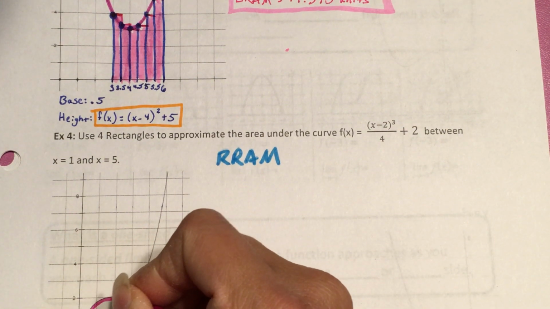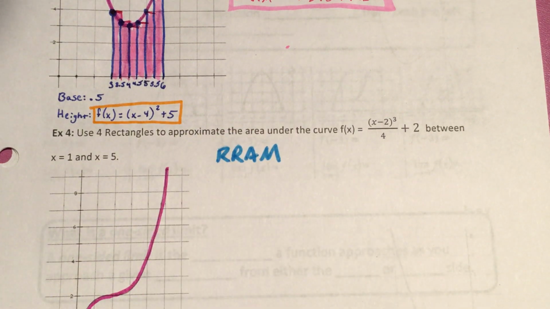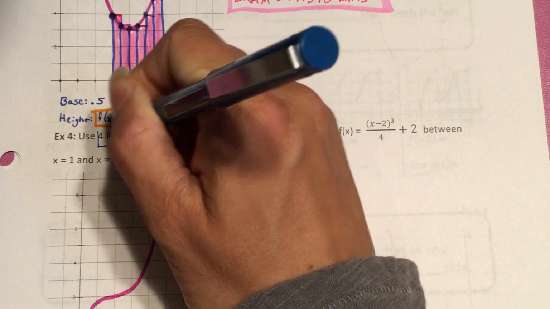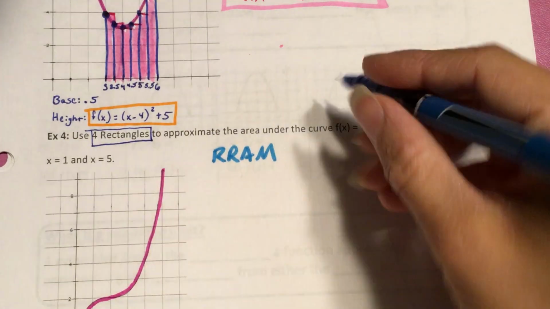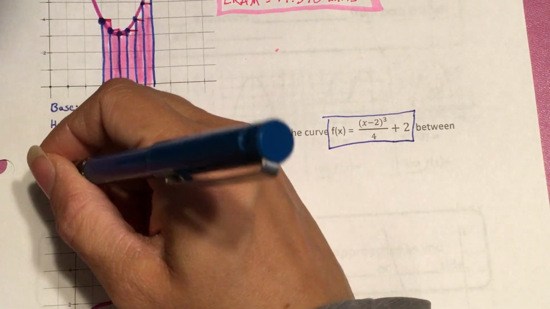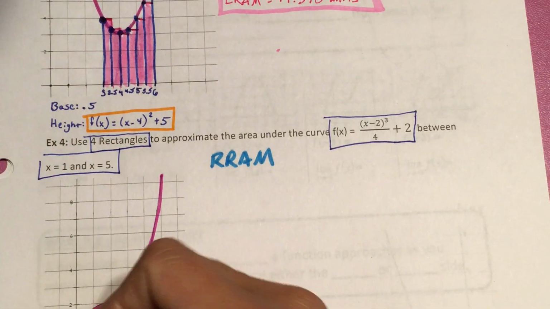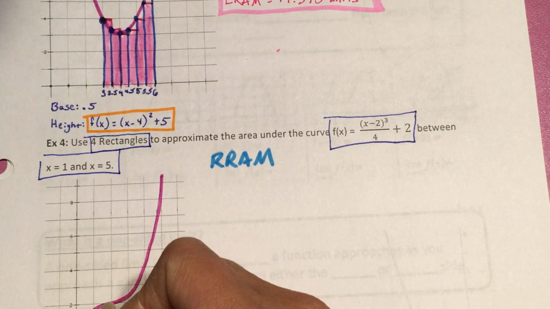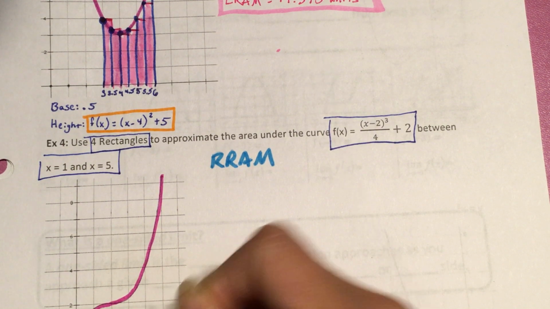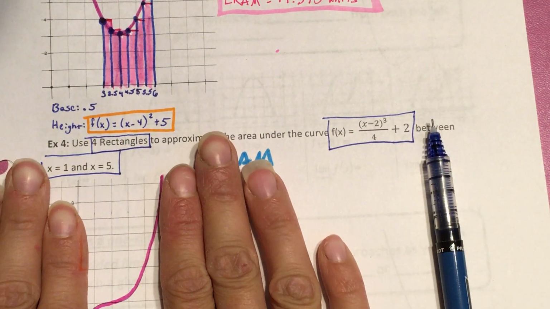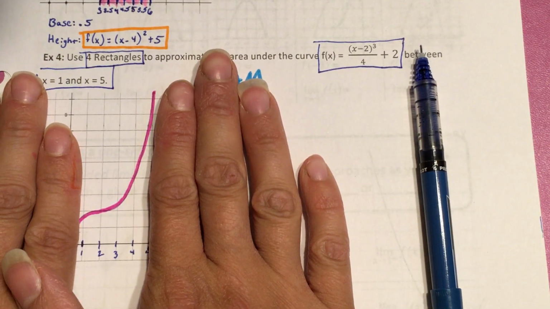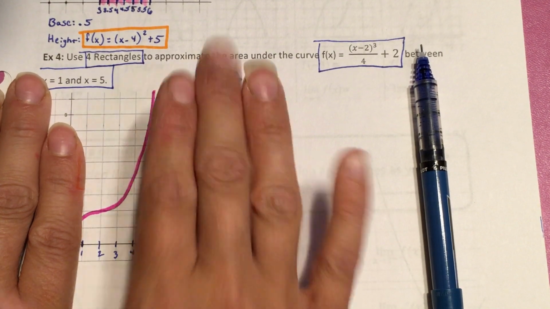I'm going to go ahead and darken my function. So on this problem, we are using 4 rectangles. Our function is this icky looking thing, and then on the interval 1 to 5. So I'm going to go ahead and label the interval. There's 1, there's 2, there's 3, there's 4, there's 5. So if we said, how many rectangles would we have if we made each of those bases 1?